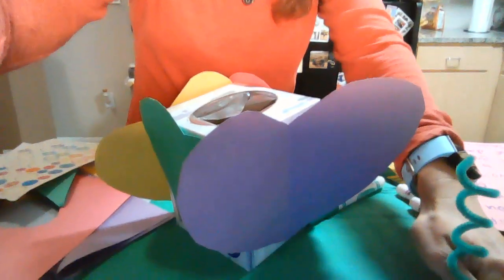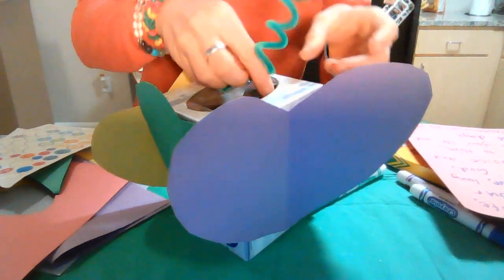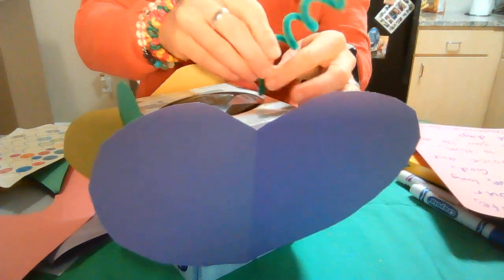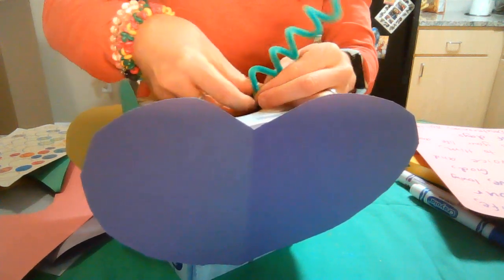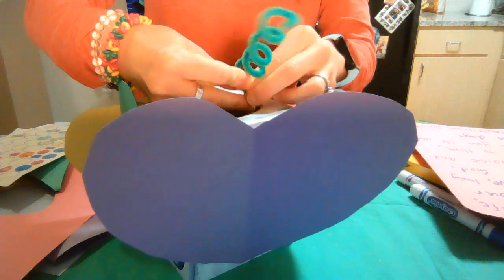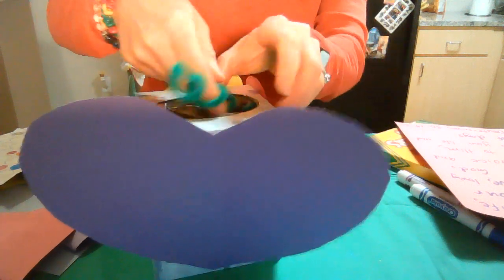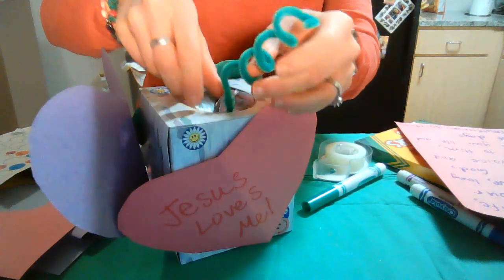I'm going to wrap this pipe cleaner around a pen or marker or whatever you have. Then, voila, I'm going to make sure you can see what I'm doing. I'm going to poke that through the top here. And that's just going to be an extra kind of fun, random little doohickey type of thing.